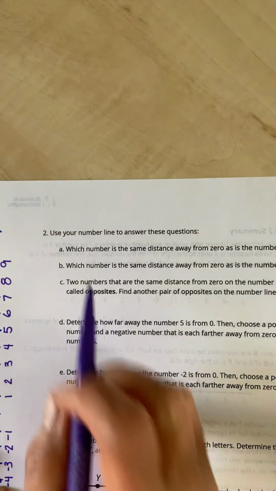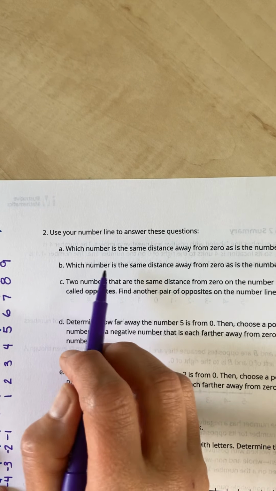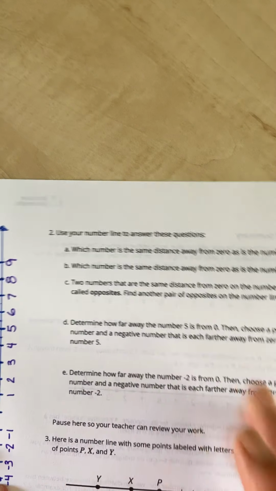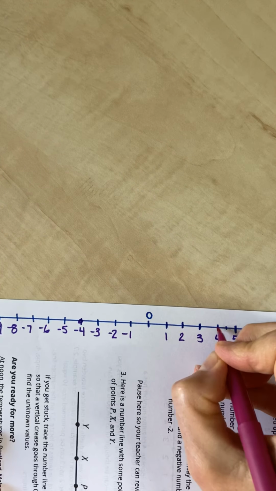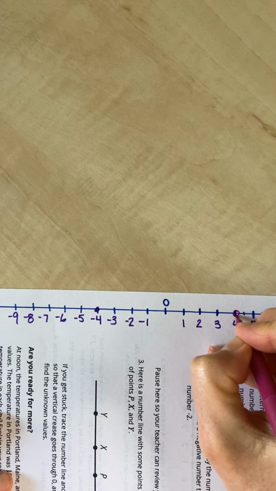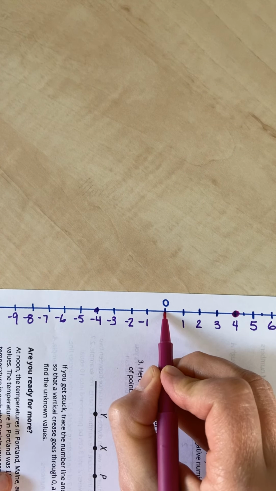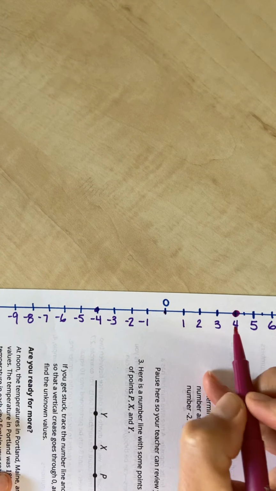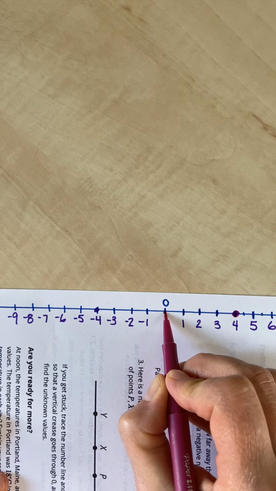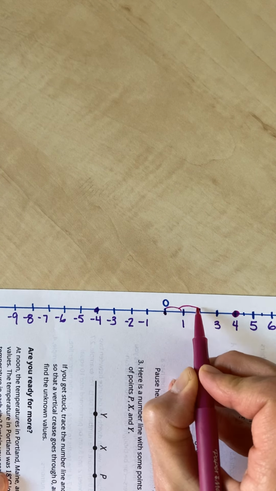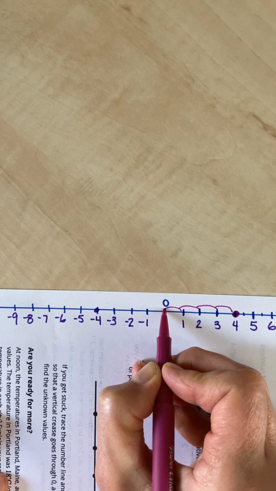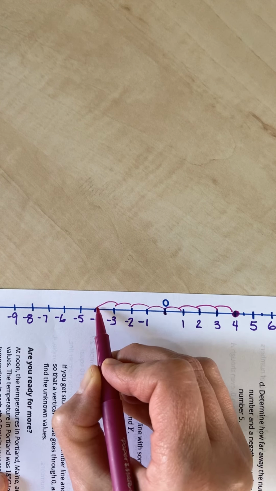All right, it says, use your number line to answer the questions. Which number is the same distance away from 0 as 4? Okay, so here's 4. So if this is 4, it's saying from 0, which is the same distance from 0. This was 1, 2, 3, 4. So I would go 1, 2, 3, 4. Okay? So I end up at -4.